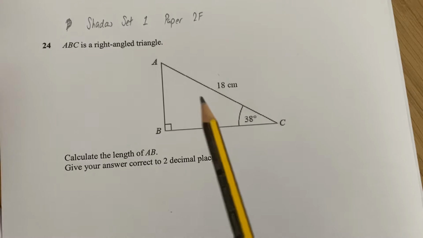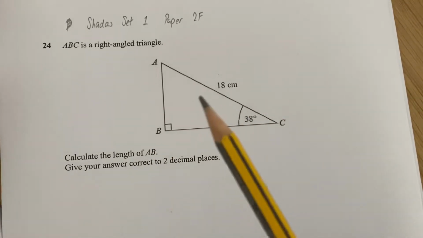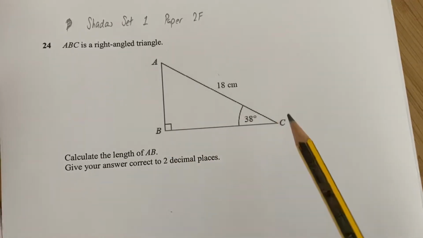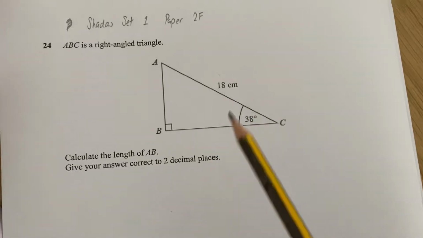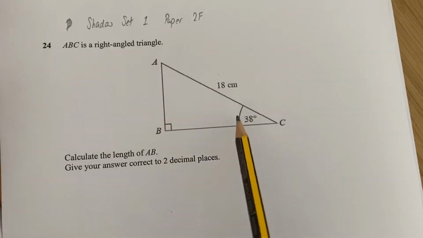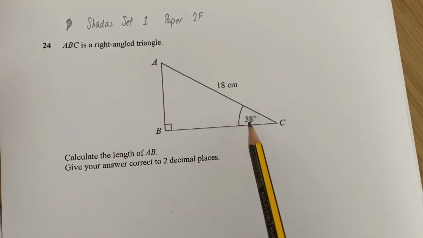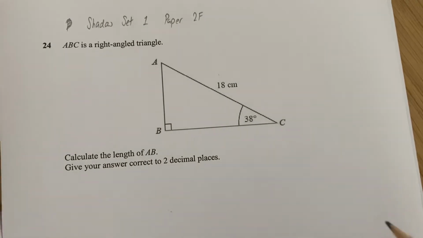The way you decide is by what it's asking you to find and what information you've got. Pythagoras has nothing to do with angles. Pythagoras is simply about the length of the sides. Because this question has got an angle in, it means we're going to be using trigonometry. Trigonometry involves angles and sides. Pythagoras is just about the sides. So this is going to be a trigonometry question, a SOHCAHTOA question.